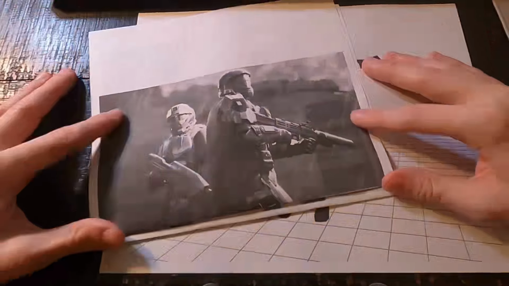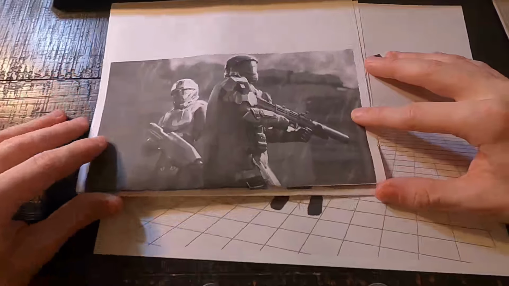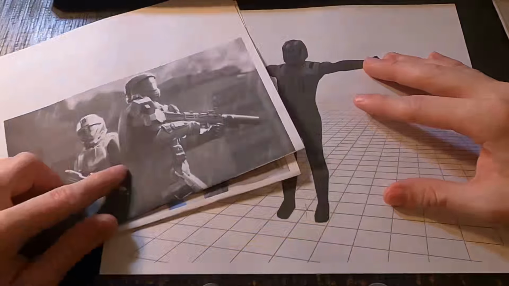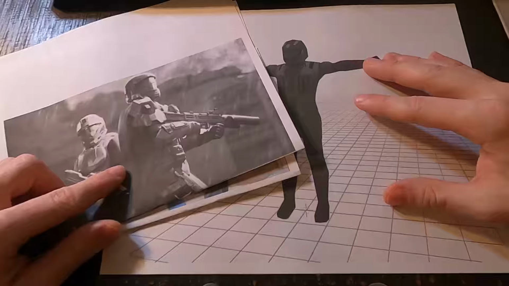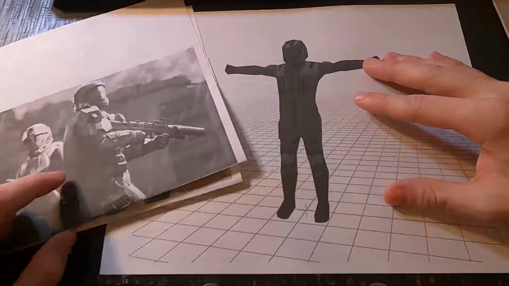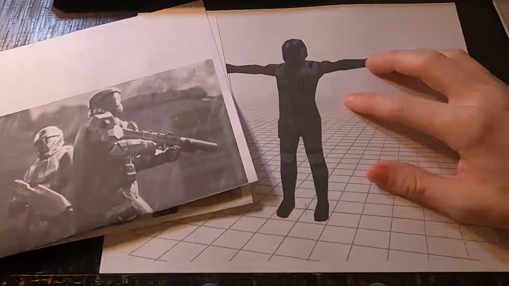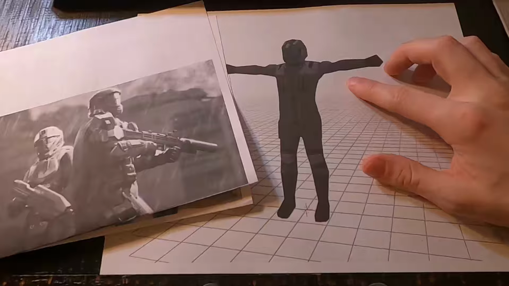But far more obviously, I'm taking inspiration from the ODSTs from Halo 3, and I really like this Helldivers rendition with the cape. And so I think what I want to do is add a cape to this guy.